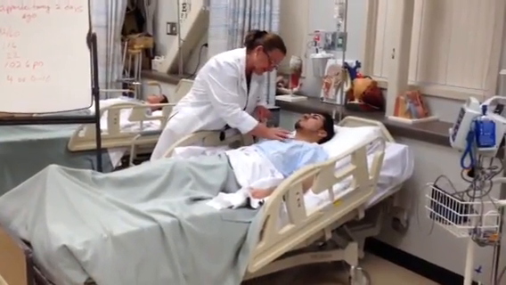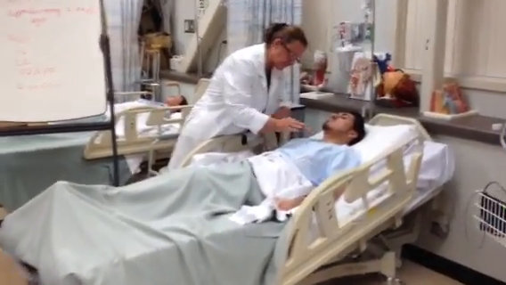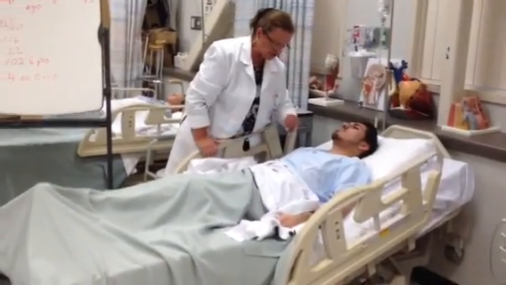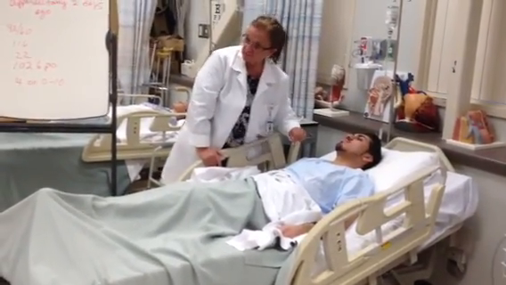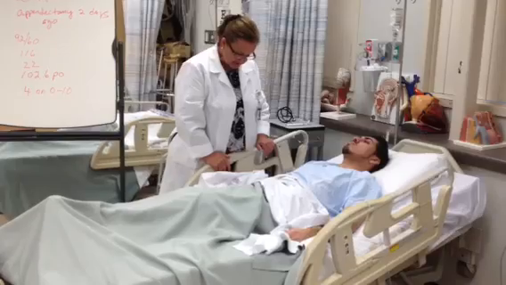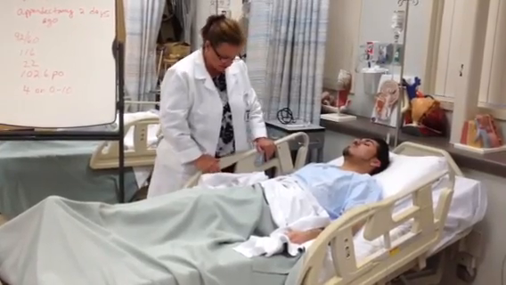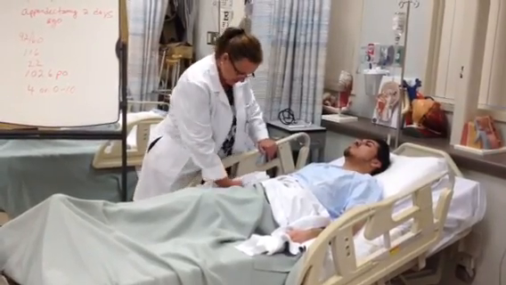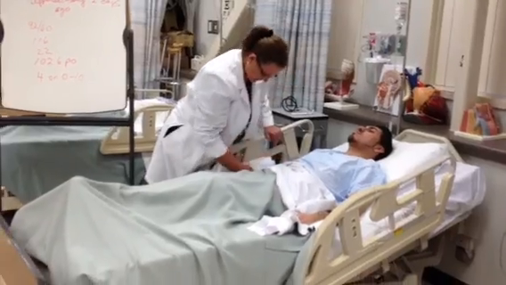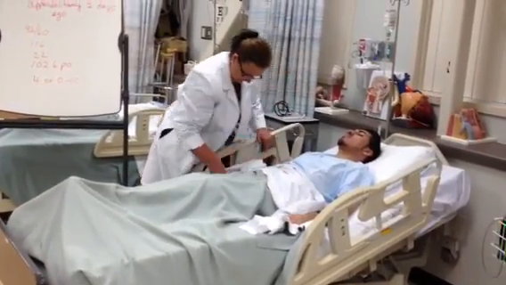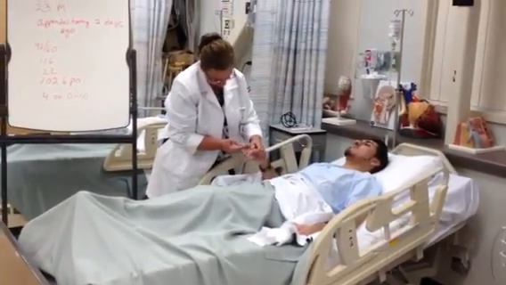And I pinch right here, and I see how long it takes to come back. And the skin turgor returns within 1 second, so he's pretty good. He doesn't seem to be dehydrated as far as that is concerned. Okay, I'm going to check your skin temperature. I'm going to use the back of my hand. It's warm. And I'm going to check capillary refill on his fingers.